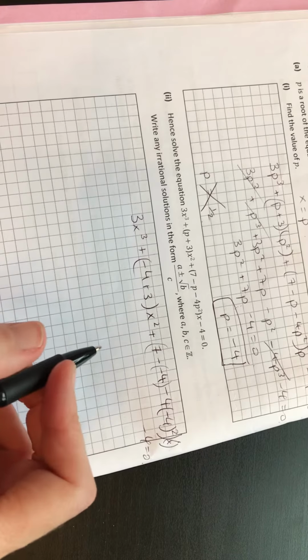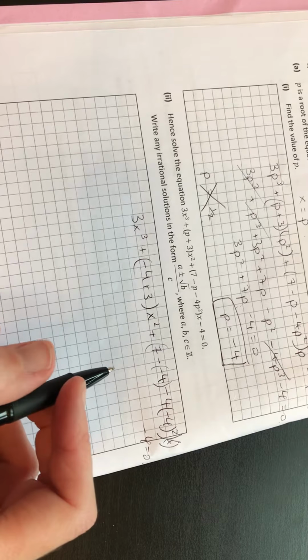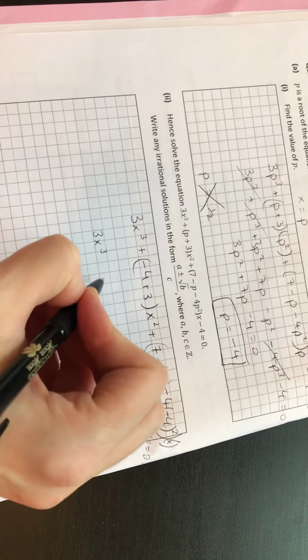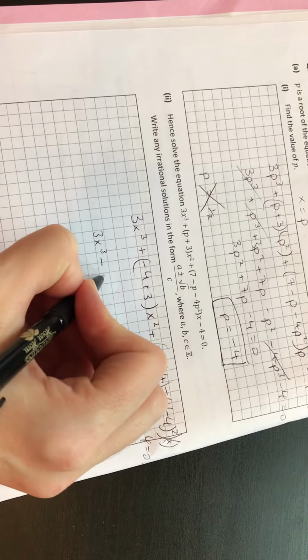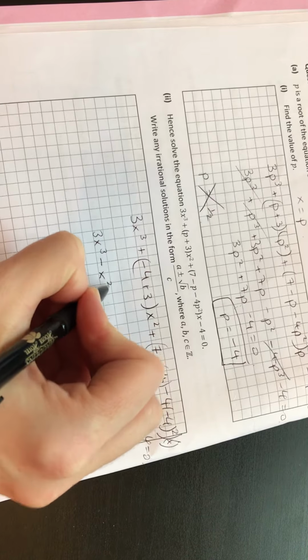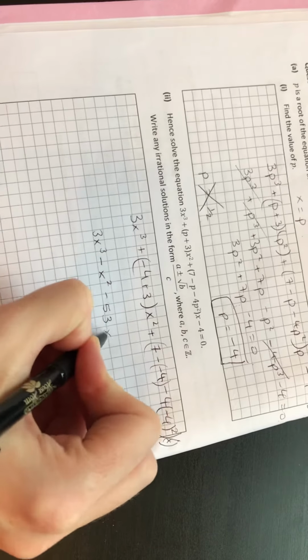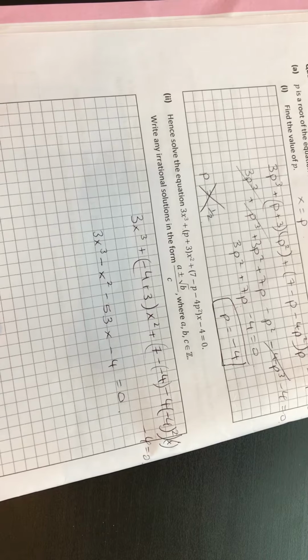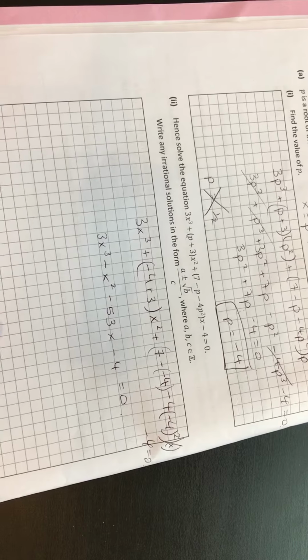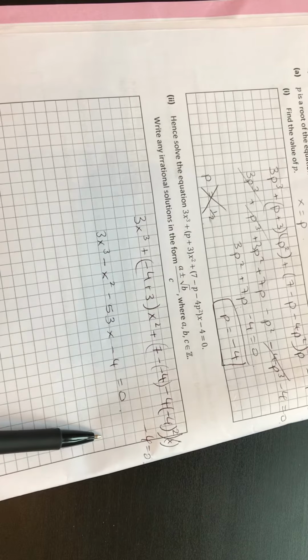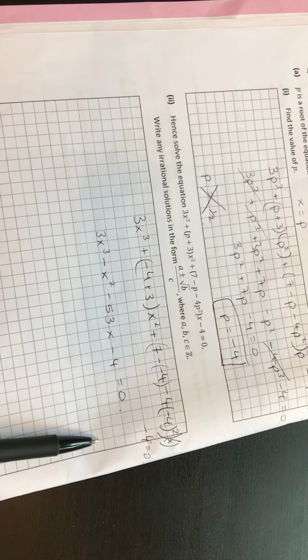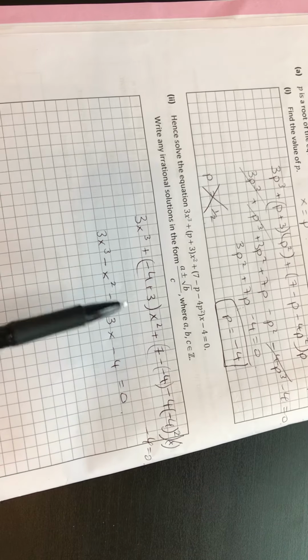Clean that up and it should end up looking like 3x cubed minus an x squared minus 53x minus 4 equals 0. Right, so I have a cubic. How do I solve a cubic? Well, I hope that I have a root. If not, I'll have to go find one. Turn my root into a factor and do long division.